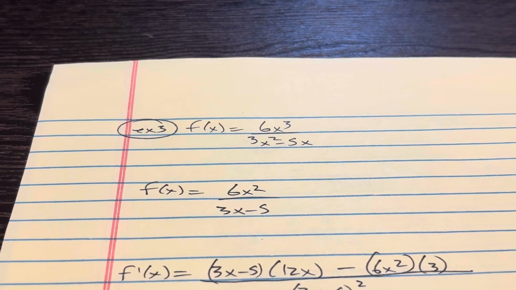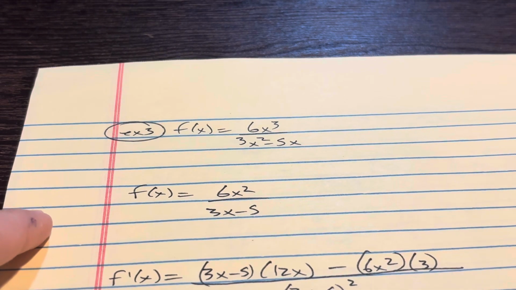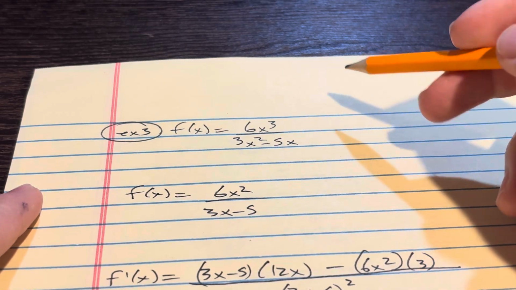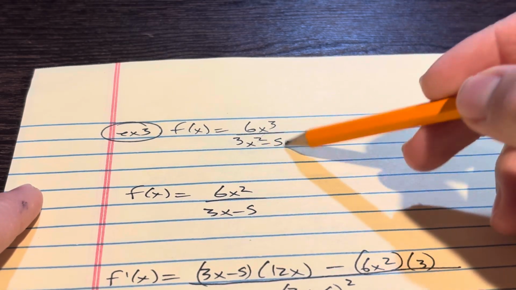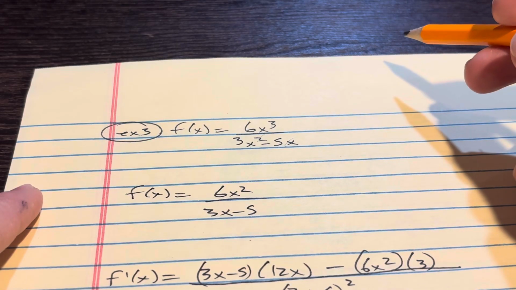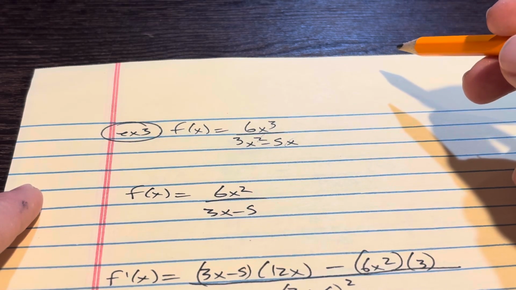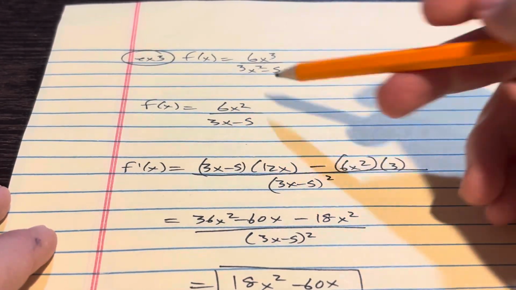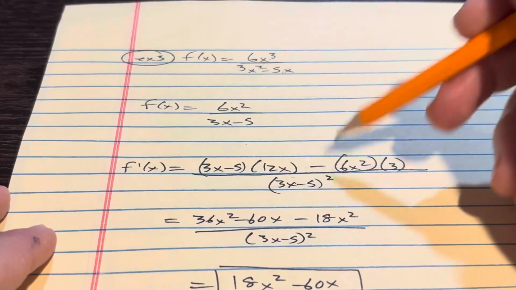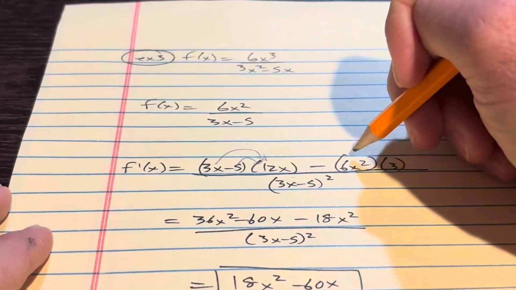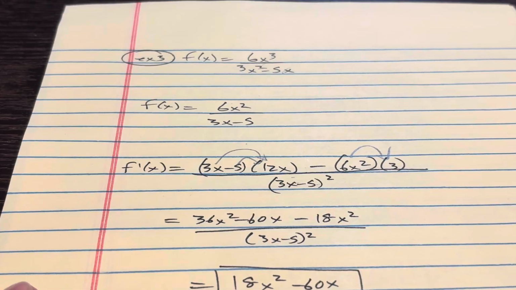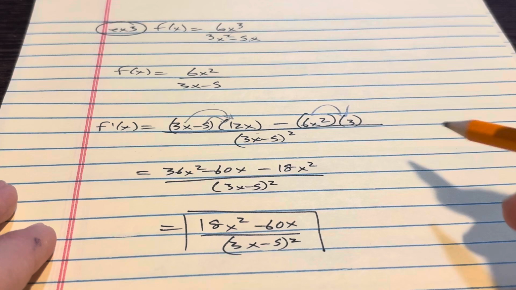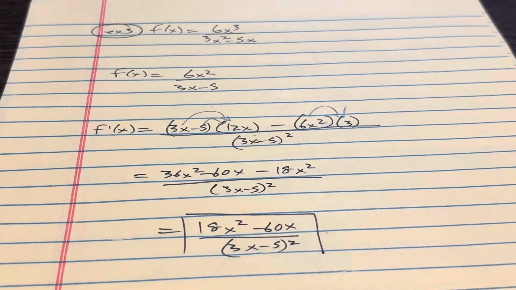Example 3, I have f of x is equal to 6x to the third over 3x squared minus 5x. What I wanted to do here, guys, in order to get the most simplified answer, is divide everything by x. So f of x is 6x squared over 3x minus 5. And then you do the quotient rule. Low d high minus high d low all over the square of what's below. I can do a little distribution there, and that simplifies relatively nicely to give you that answer. Make sure you simplify everything at the beginning, though.